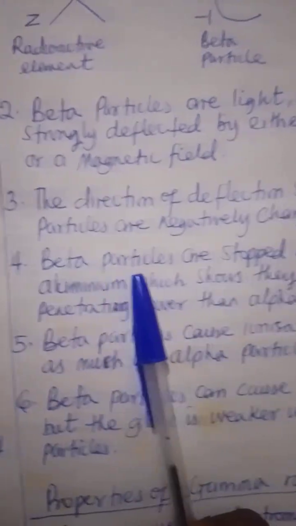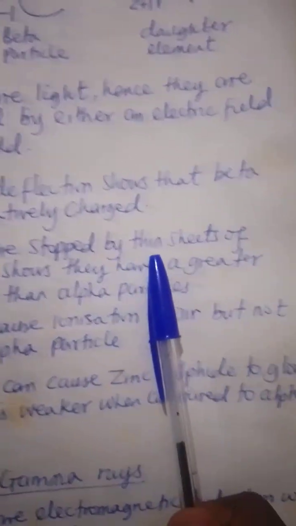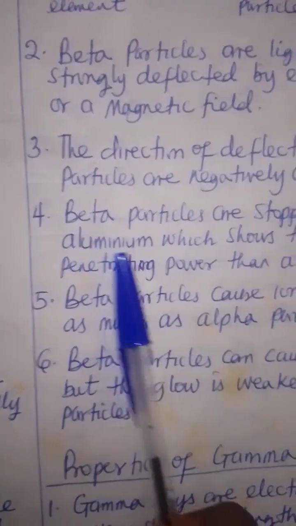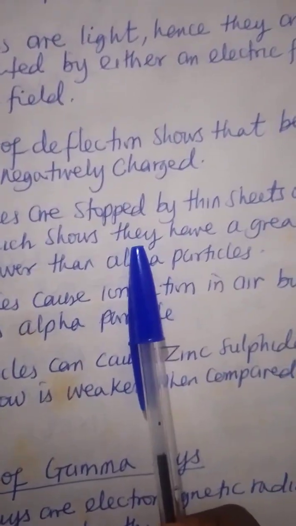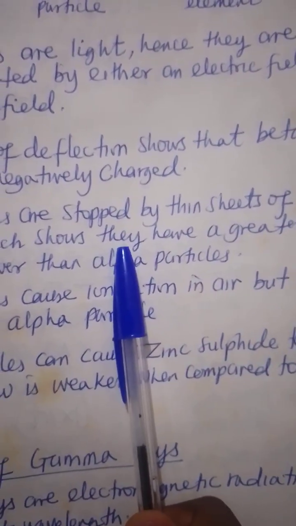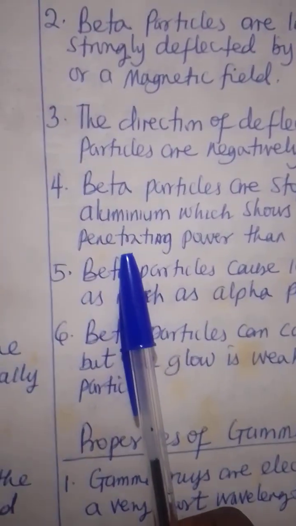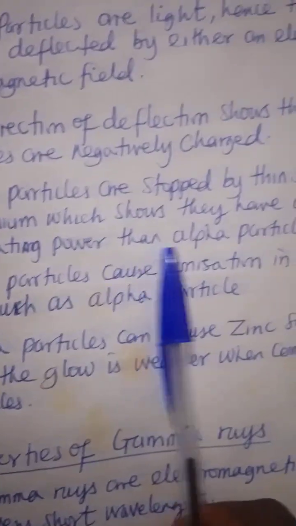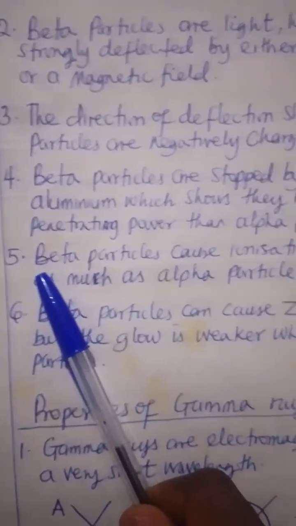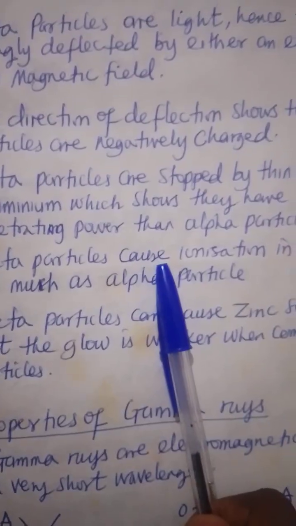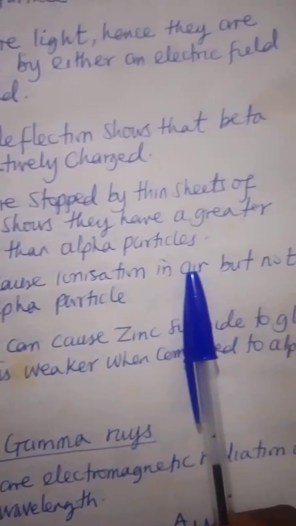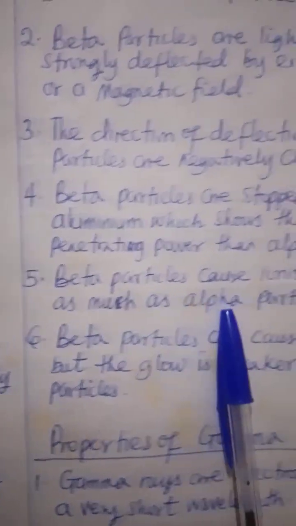Number 4, beta particles are stopped by thin sheets of aluminium, which shows that they have a greater penetrating power than alpha particles. Number 5 property, beta particles cause ionization in air, but not as much as alpha particle.